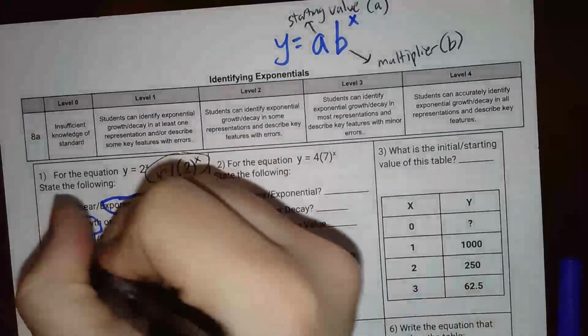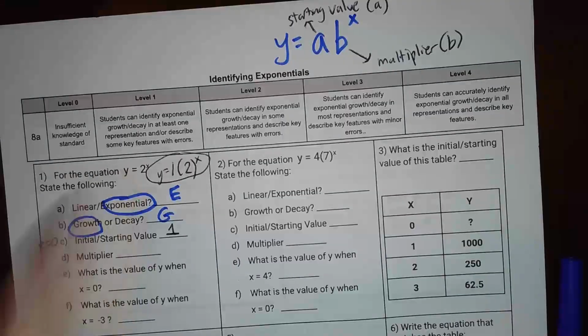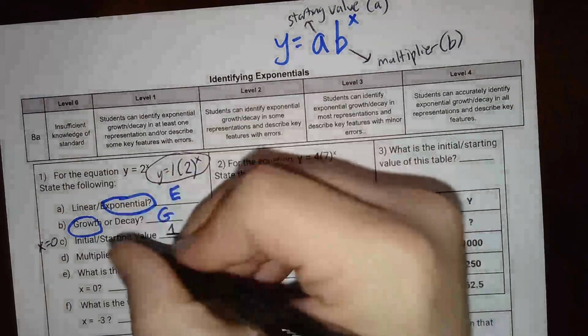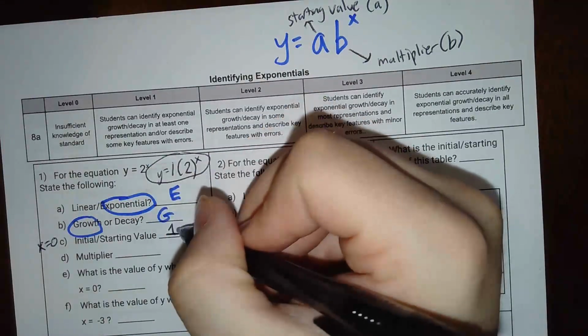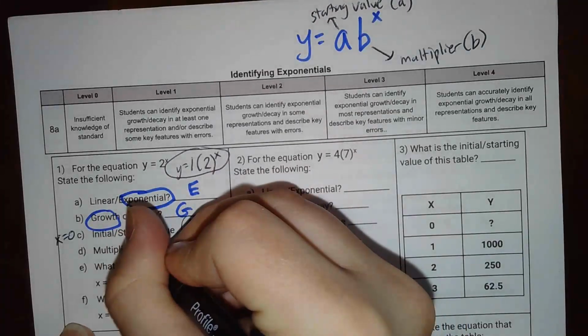Another way to figure this out is if you plug in x equals 0. If you substitute 0 into this equation, you will get your answer for the starting value. 2 to the power of 0 is 1. So the starting value is 1. What's the multiplier? The multiplier is 2.